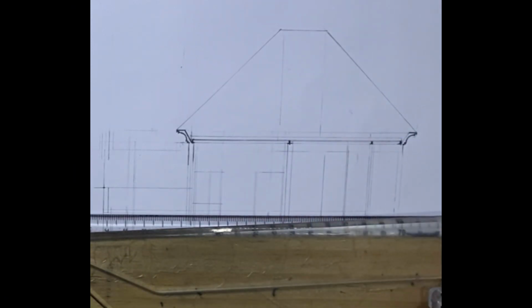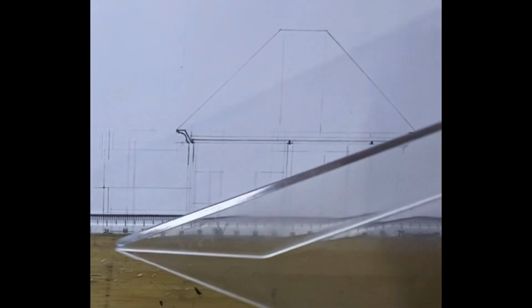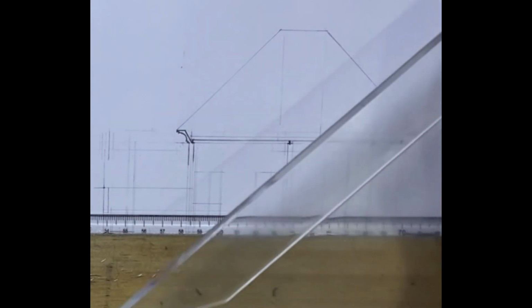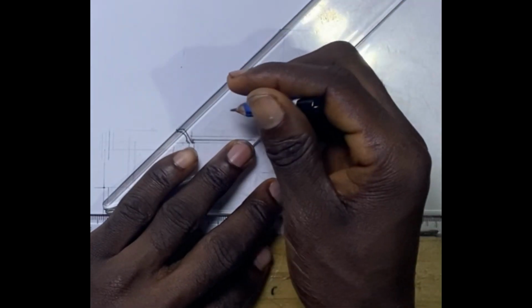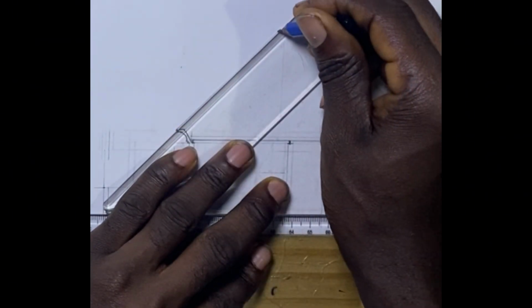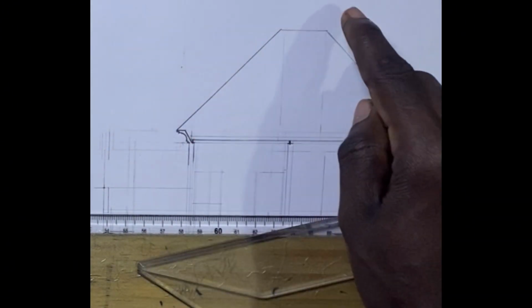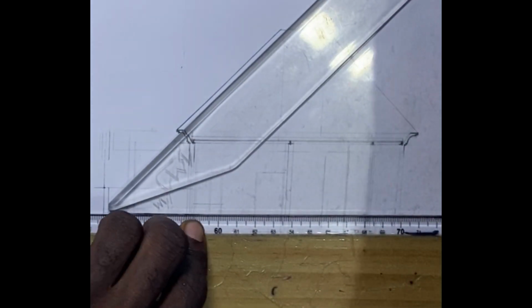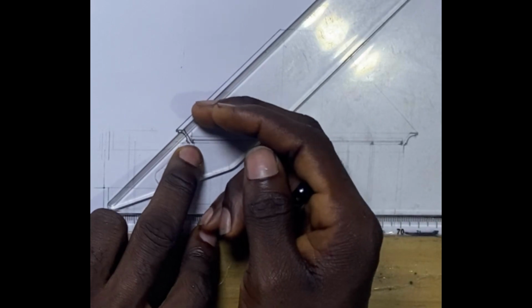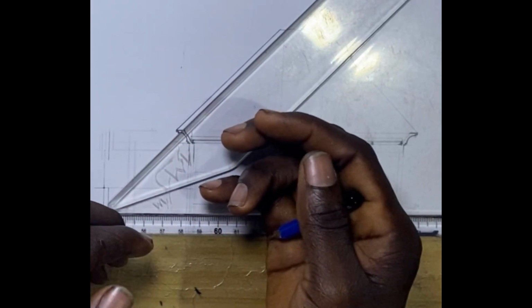Before that, we have to add our rafter because the king post is being nailed to the rafter. For us to add our rafter, this line right here will represent our roofing sheet, but let's leave it that way. Don't let us stick in it yet. Just before our roofing sheet, we have our purlin.